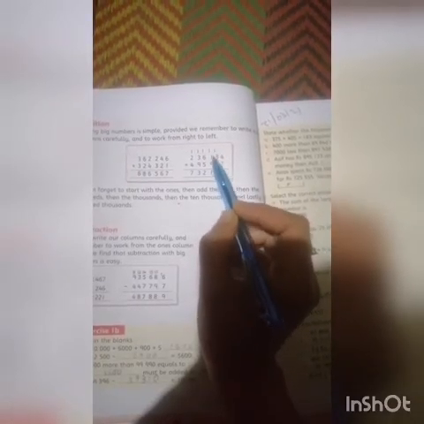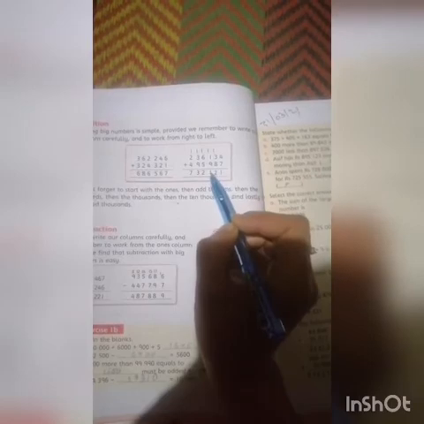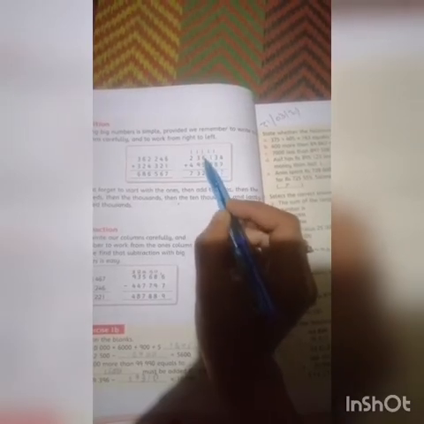7 plus 4, 7, 8, 9, 10, 11. We write here 1, carry 1. 3 plus 1 is 4. 4 plus 8 is 12. We write here 2, carry 1. 9, 10, and 1 carry is 11. We write here 1, carry 1. 6 plus 1 is 7.